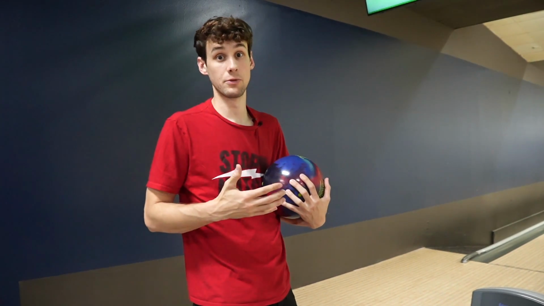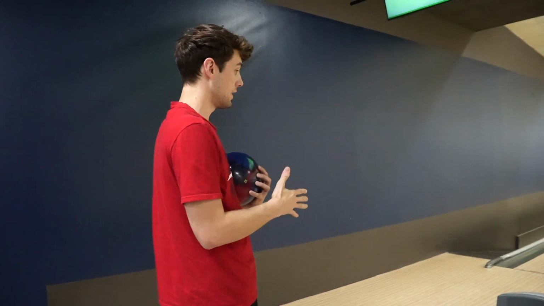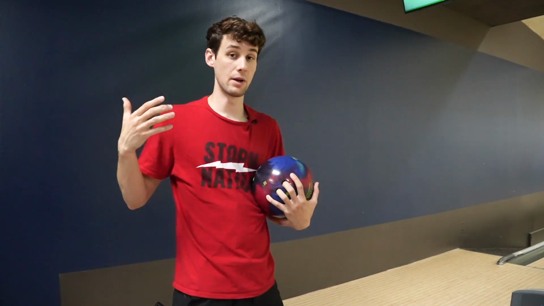All right, so now I'm gonna take you guys through a live couple shots. I know that we threw some shots before, but I'm gonna take you through each part of the lane. I'm gonna throw about 1 or 2 shots in each part of the lane just to give you guys a live feedback of like what I'm going through.